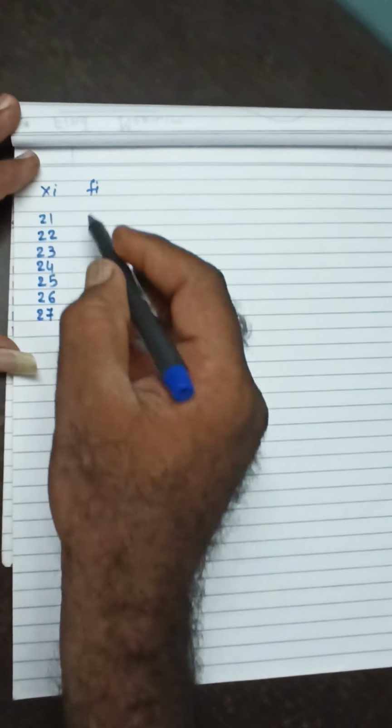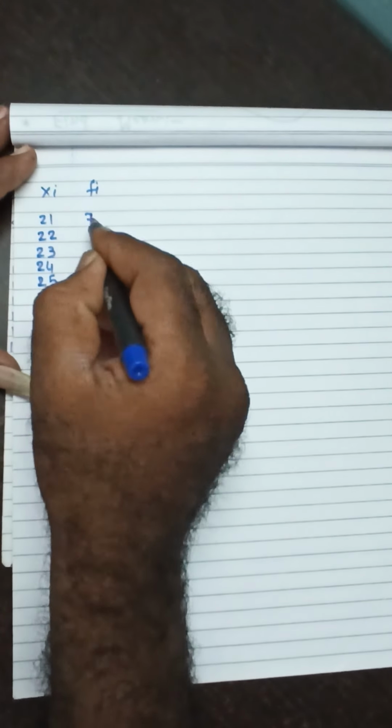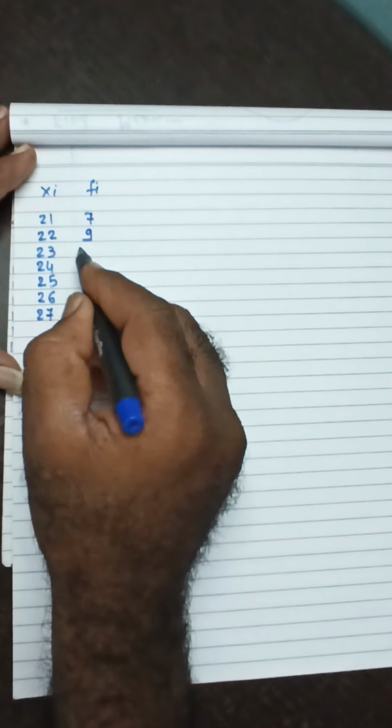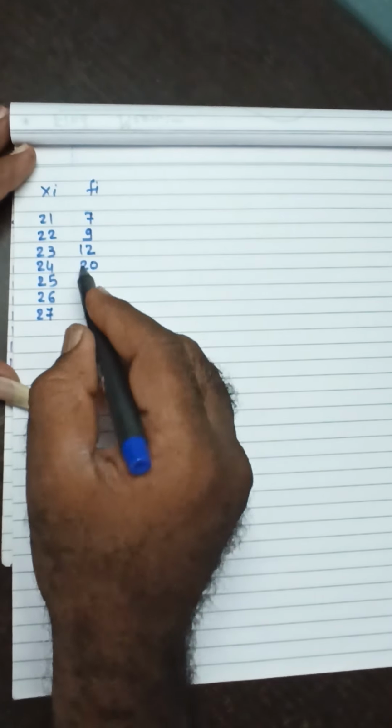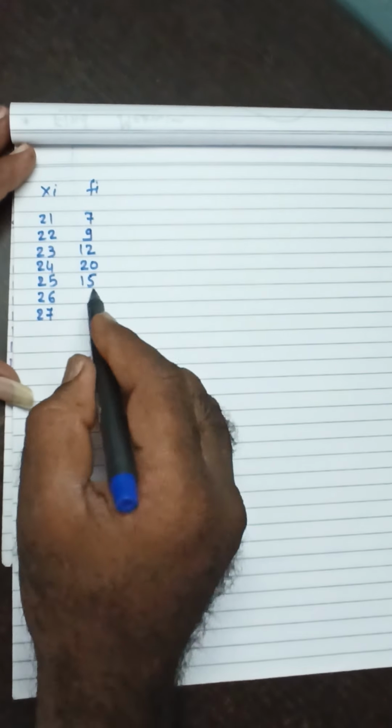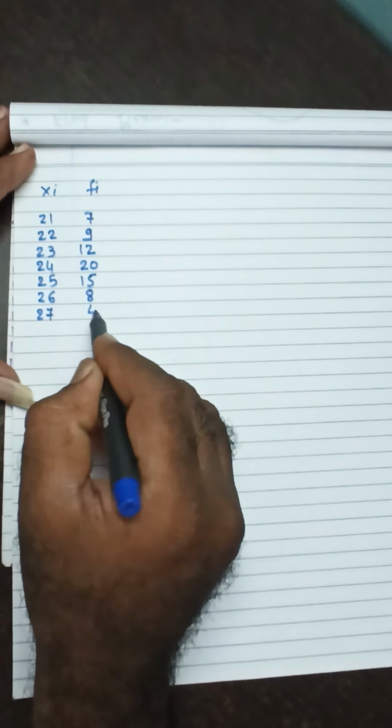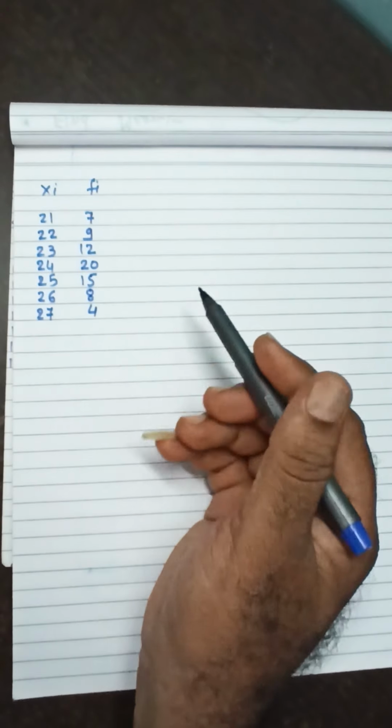And the frequencies are 7, 9, 12, 20, 15, 8 and 4.